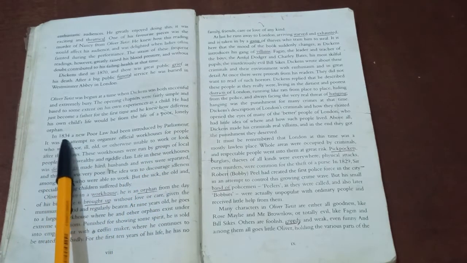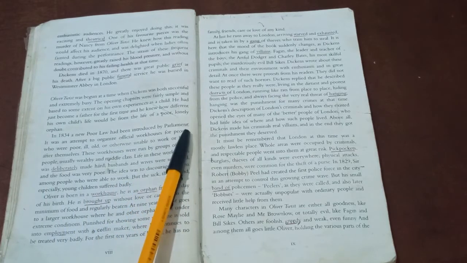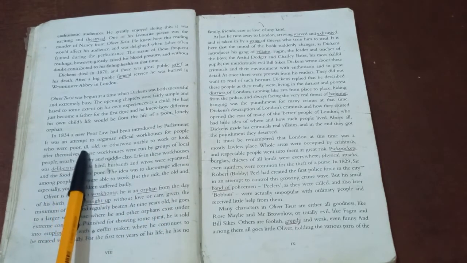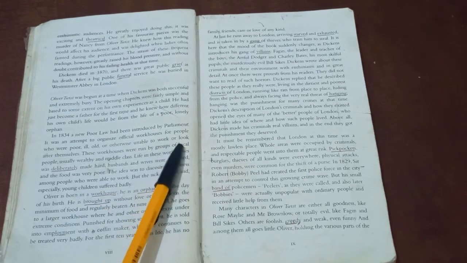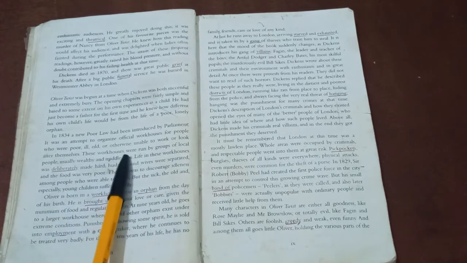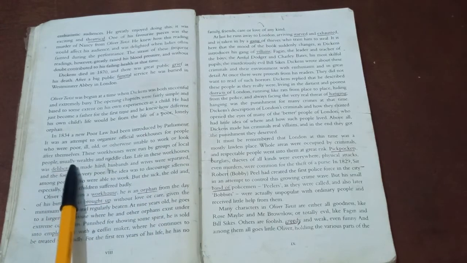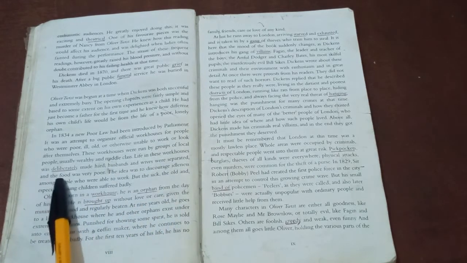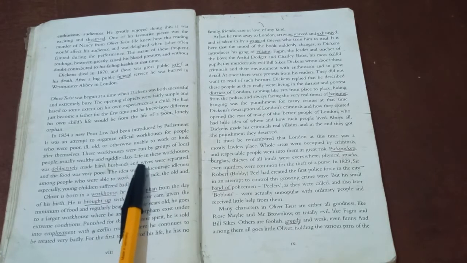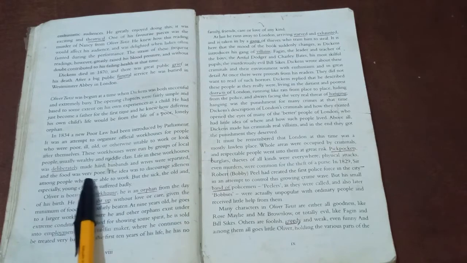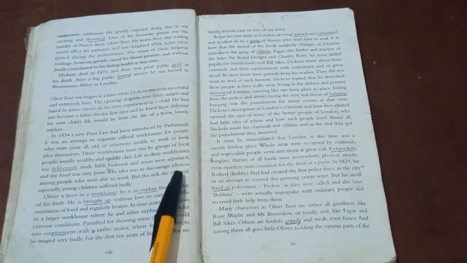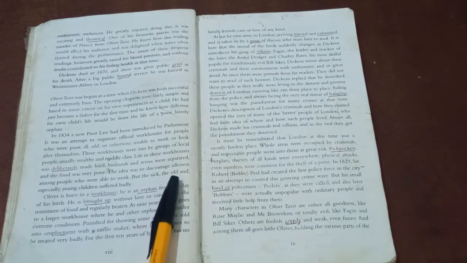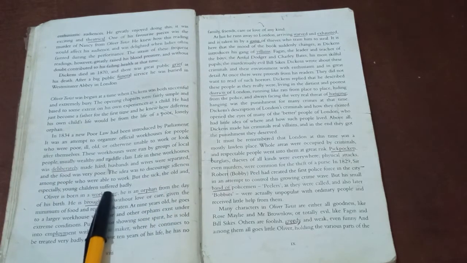In 1834, a new poor law had been introduced by Parliament. It was an attempt to organize official workhouses for people who were poor, ill, old, or otherwise unable to work or look after themselves. These workhouses were run by groups of local people, usually wealthy and middle class. Life in these workhouses was deliberately made hard. Husbands and wives were separated and the food was very poor. The idea was to discourage idleness among people who were able to work, but the sick, the old, and especially young children suffered badly.